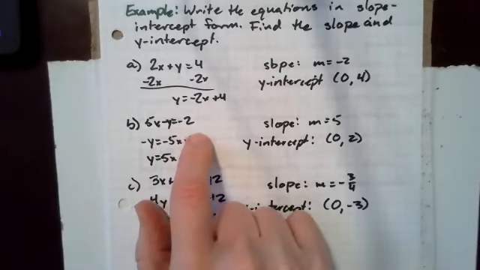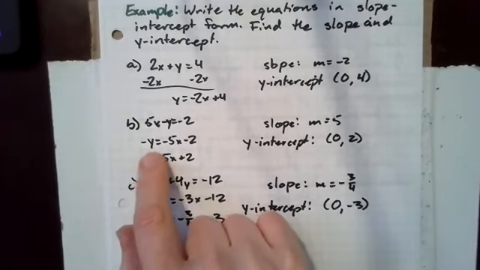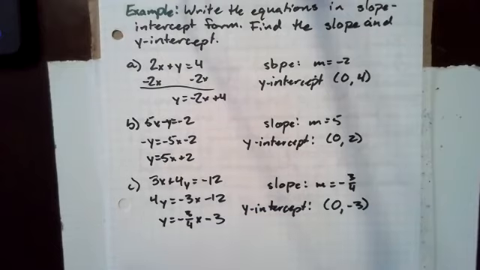We have 5x minus y equals negative 2. Then negative y is negative 5x minus 2, and we multiply everything by negative 1 to get y equals 5x plus 2. The slope, m, is 5, and the y-intercept is (0, 2). Next, 3x plus 4y equals negative 12. We subtract 3x from both sides to get 4y equals negative 3x minus 12, and divide both sides by 4 to get y equals negative 3/4 x minus 3. The y-intercept is (0, negative 3), and the slope is negative 3/4.